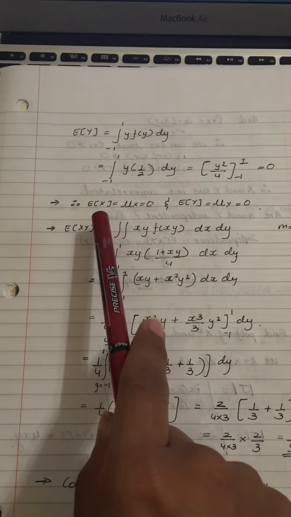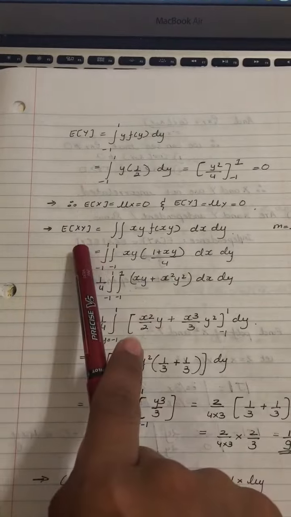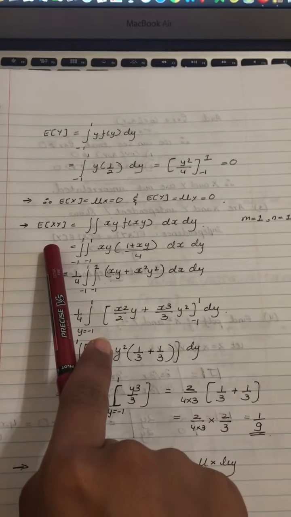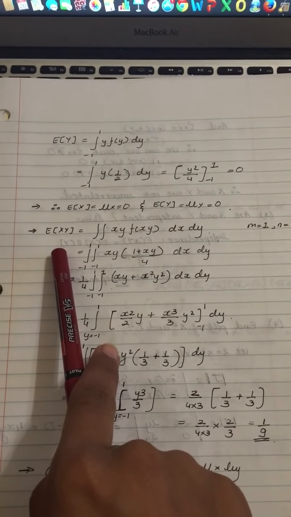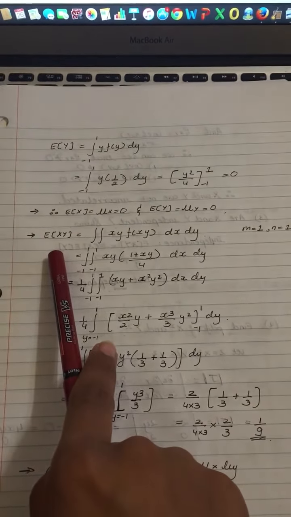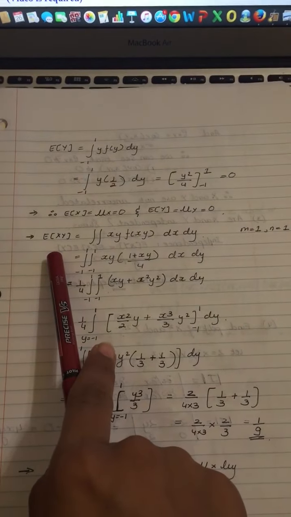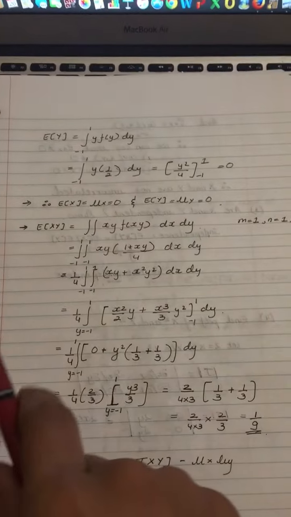Now we know E of x is equal to 0 and E of y is equal to 0. Now we have to find E of xy, because that's what we need to apply in our formula for covariance. Once we know the covariance, only then can we find the correlation coefficient, and we're asked if x and y are uncorrelated or not.